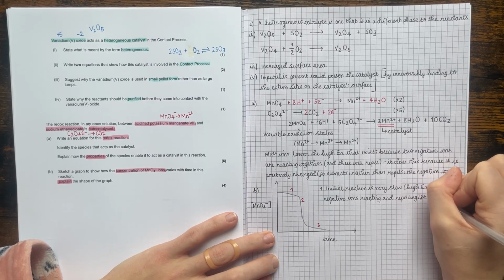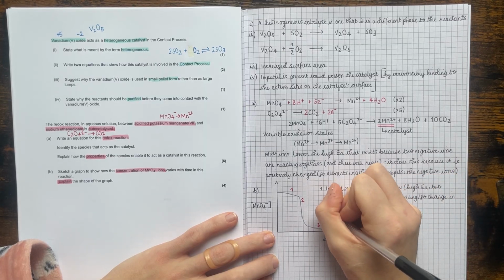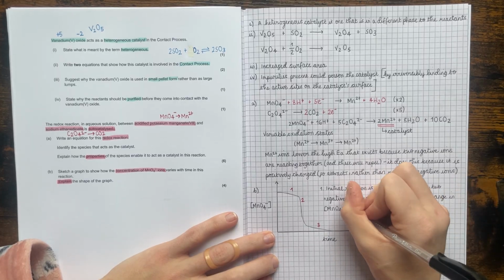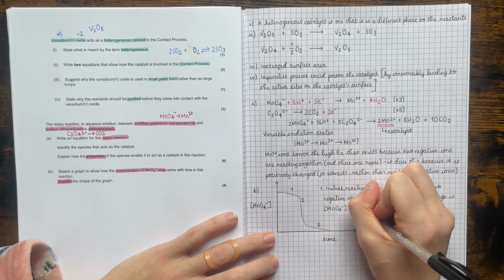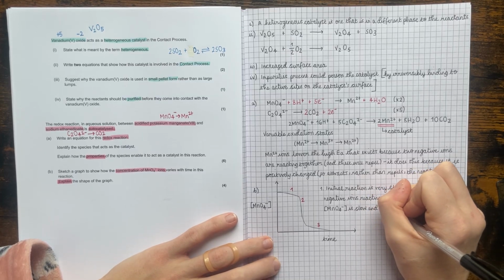So the change in the MnO4 minus concentration is slow and insignificant.